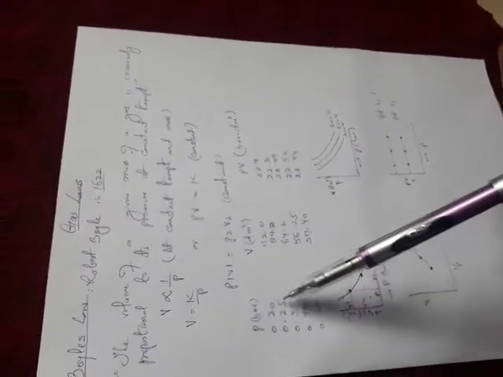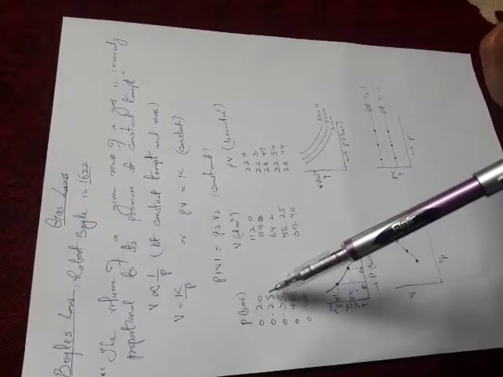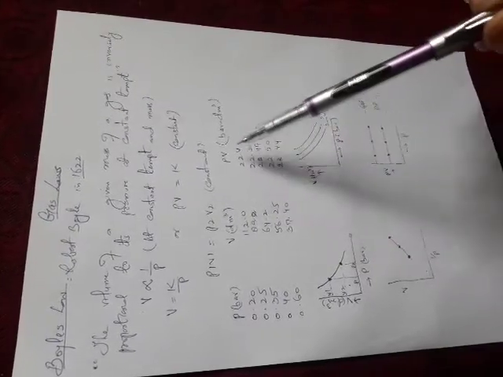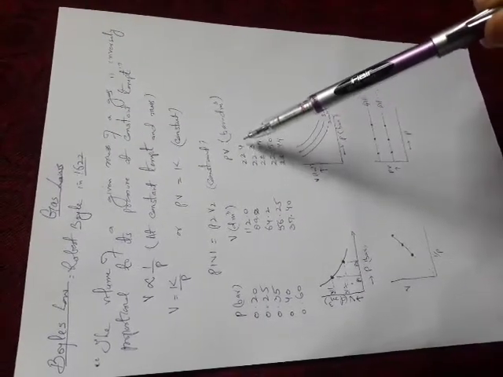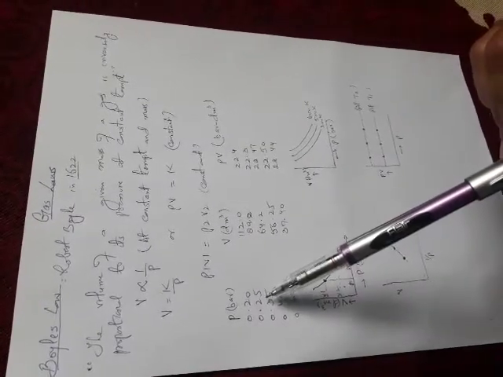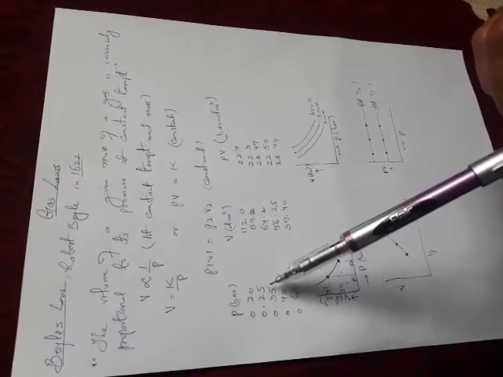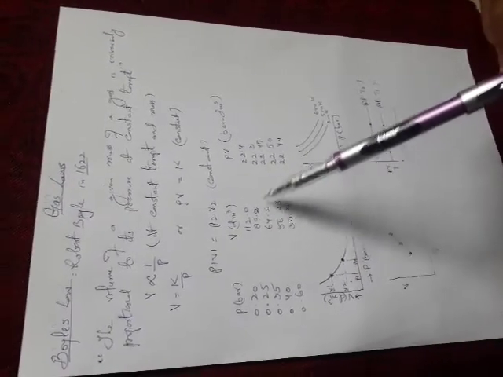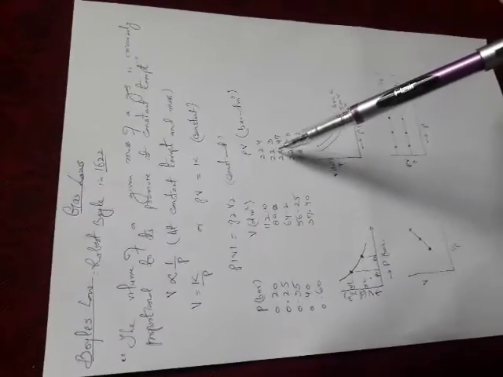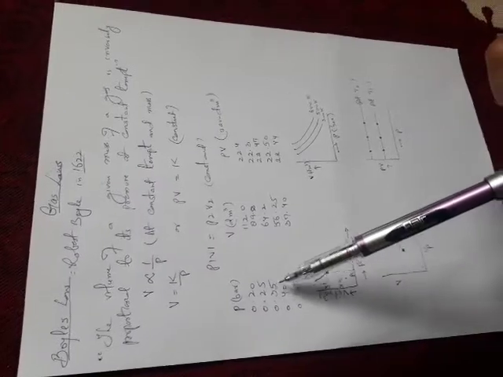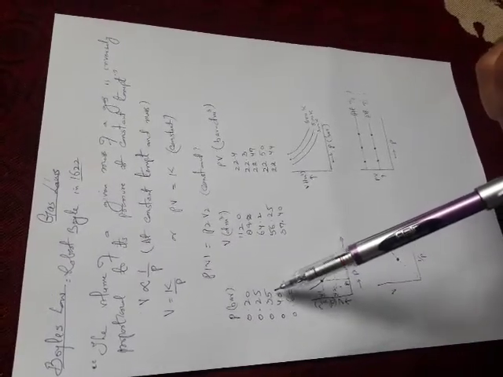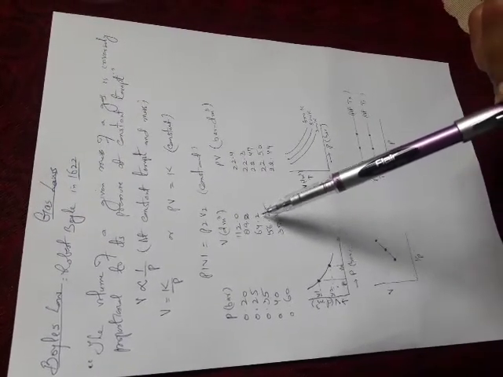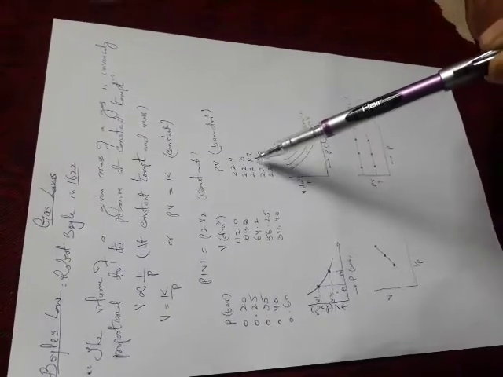When the pressure is 0.20 bars, the volume is 112.0, and the product of the two is 22.4. When the pressure is increased to 0.25 bars, the volume gets reduced to 89.2, and the product is 22.3. If we increase the pressure to 0.35 bars, the volume is reduced further to 64.2, and the product is again 22.47.